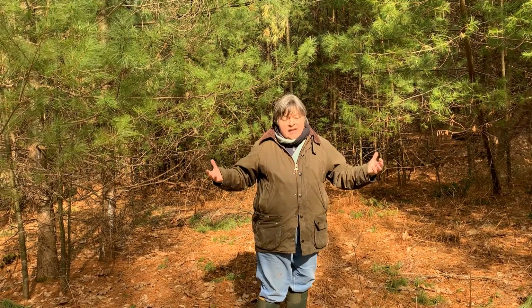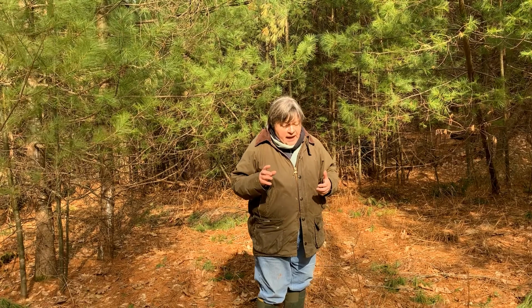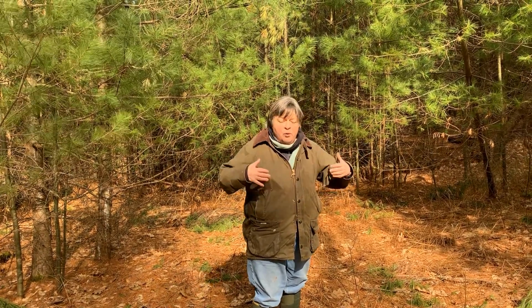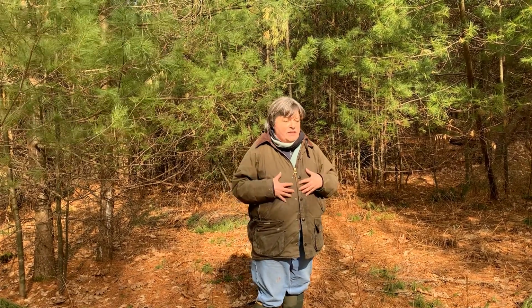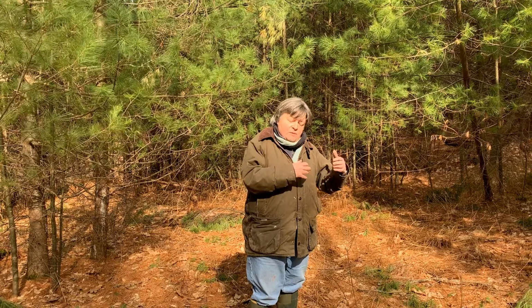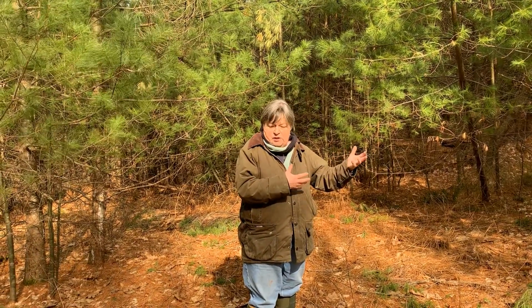So this is how we regenerate pine. It's a cycle, but now with the second growth hardwoods coming back up, we're managing pine on more restricted sites, in monodominant stands on the most productive sites. And we're also managing and incorporating pine into our second growth hardwood, but not as monodominant stands.